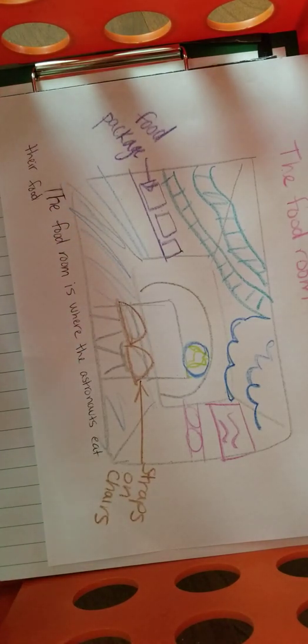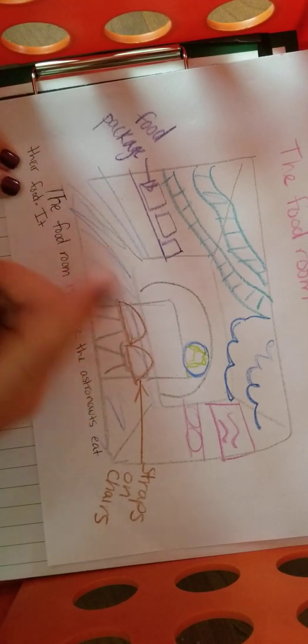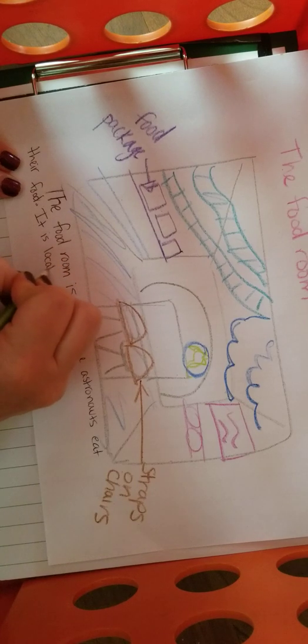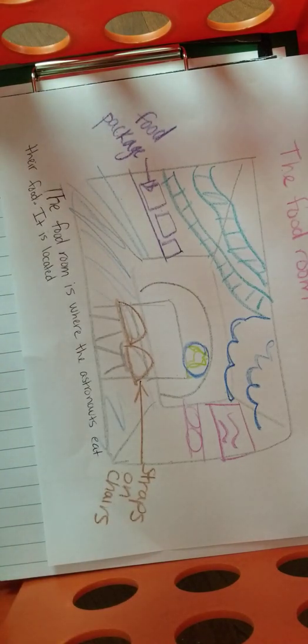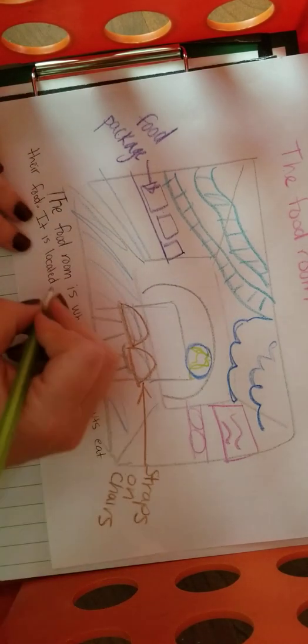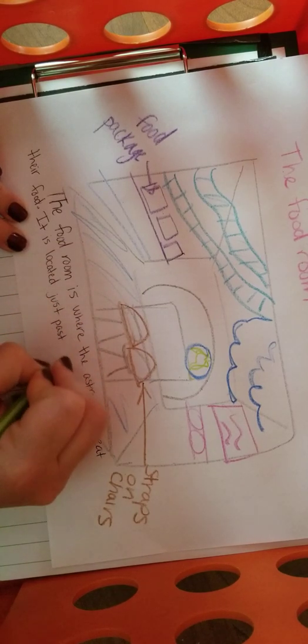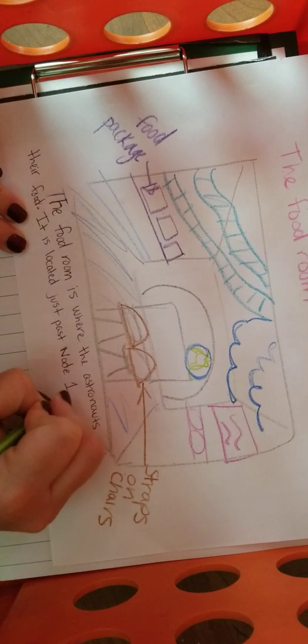It is located, so I used the information from the website. It is located, so make sure you tell me where in the space station your setting is. Excuse me. So it's just past, they call them nodes on the space station. So just past node 1.